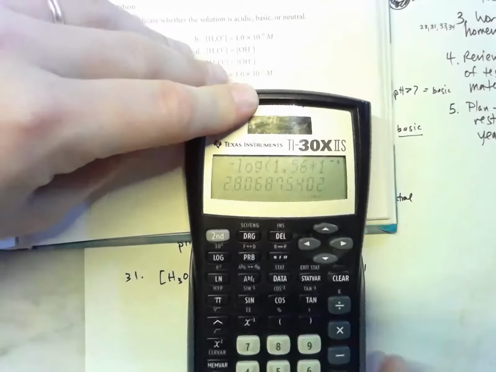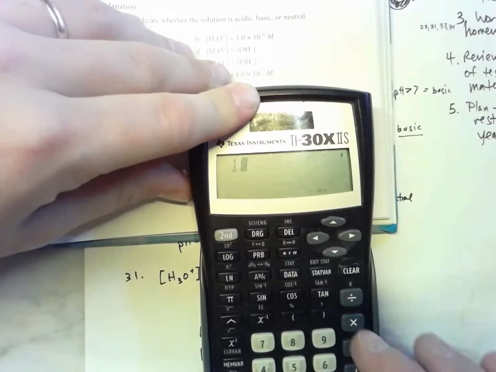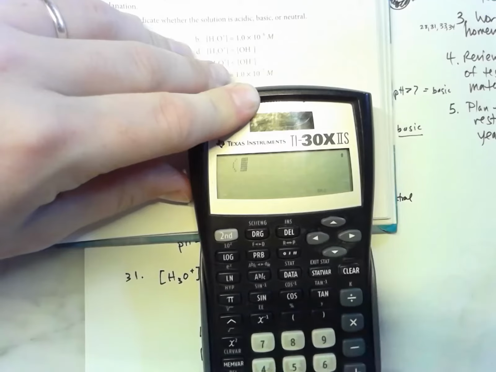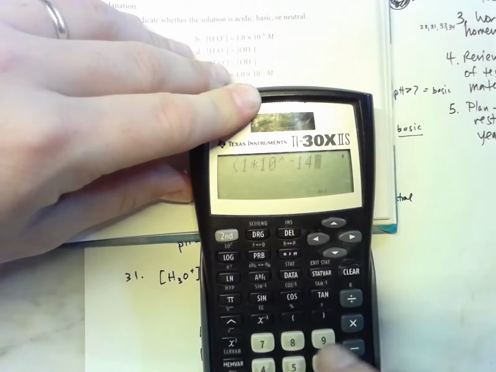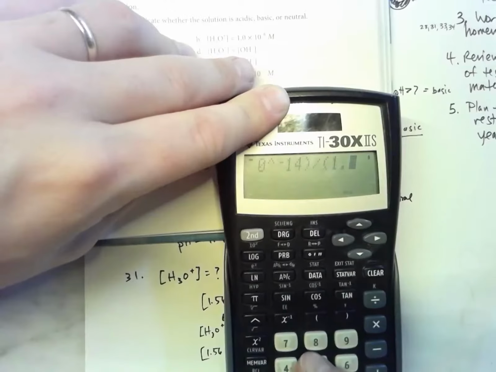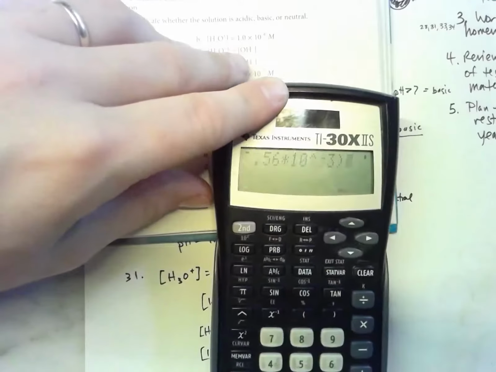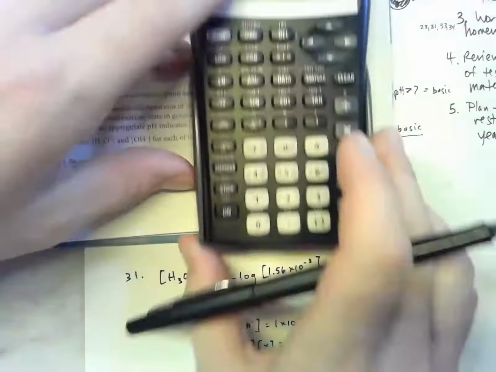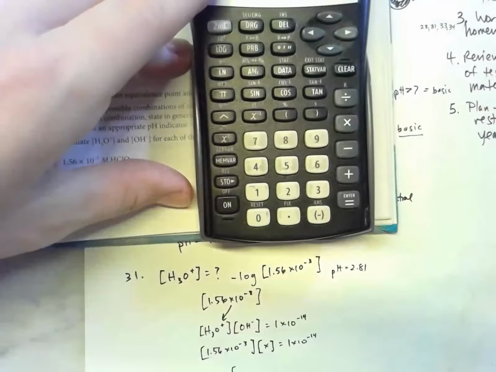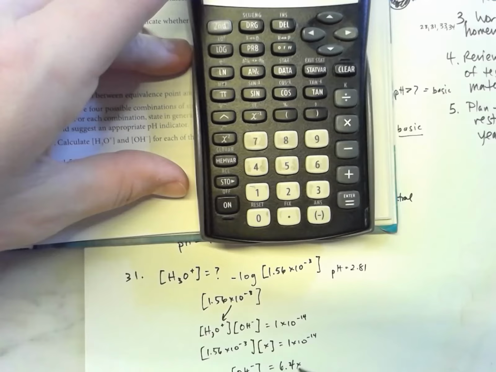So we will just put that in the calculator here. Open parentheses, 1 times 10 to the negative 14 divided by open parentheses, 1.56, put everything in parentheses, times 10 to the negative third. Okay, and so X is equal to the concentration of OH minus, which is equal to 6.4 times 10 to the negative 12.